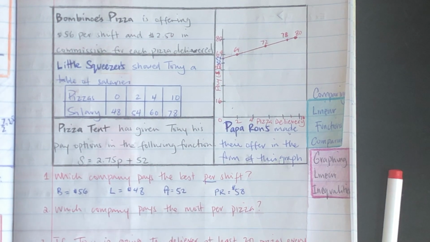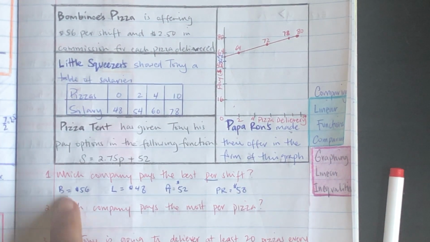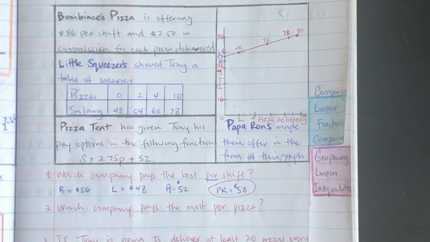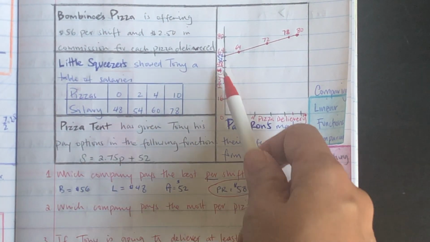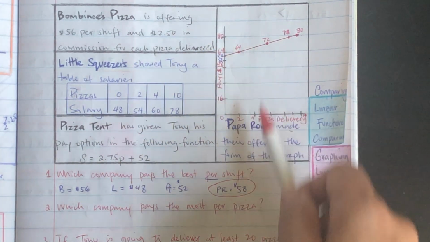Which company pays the best per shift? So which one is the most money, basically? And which one do you see? PR. So Papa Ron's. Okay, and usually because mine is a sketch, that's why you have to estimate it. Usually there'll be boxes so that you will see it clearly.